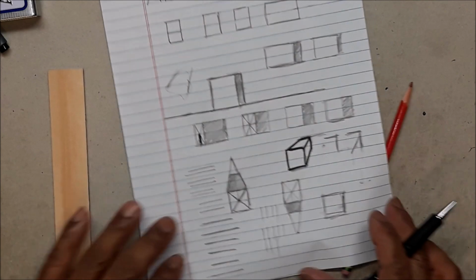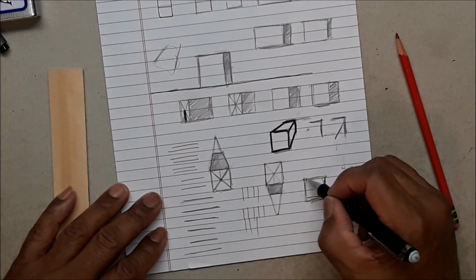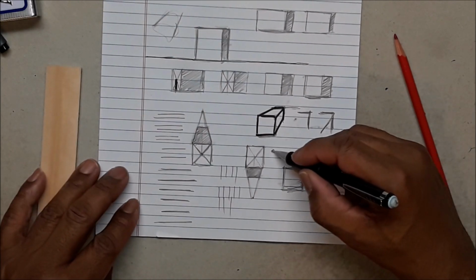So what was I doing? So here we go. This one, same thing. If you want to go to the other side, same thing. Put your point there.